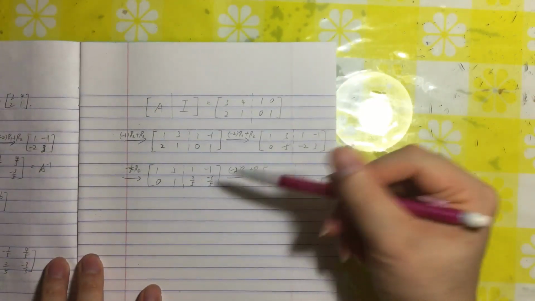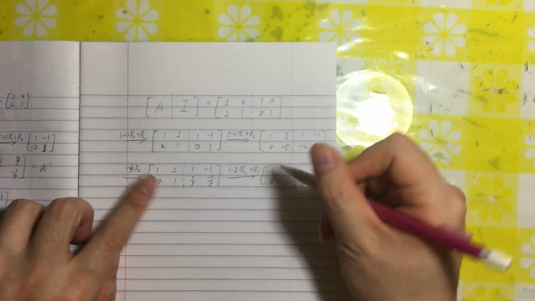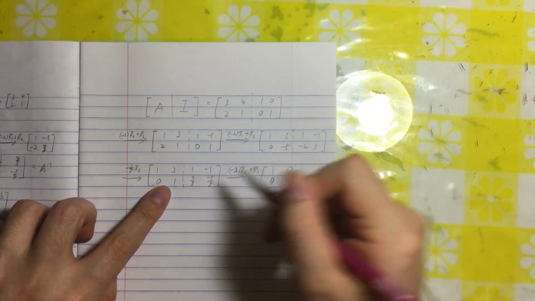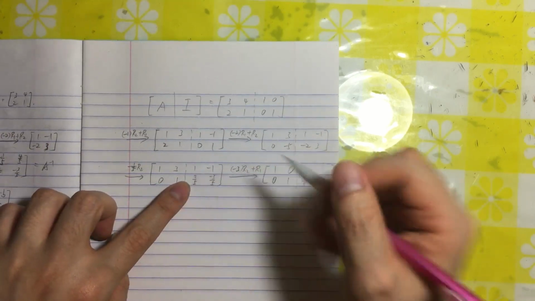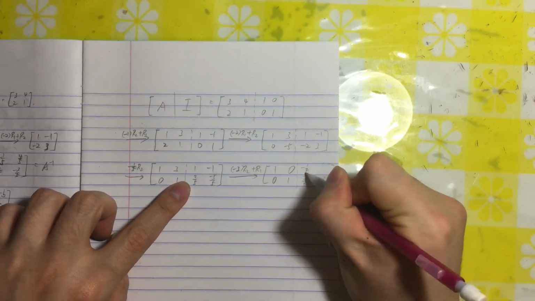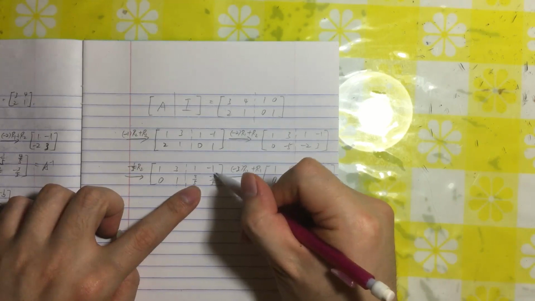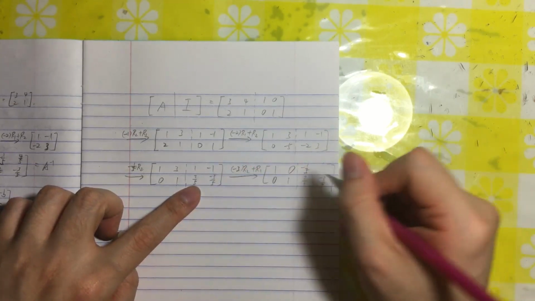Multiply negative 3 to the second row, add it to the first row. So 1 stays the same. Negative 3 times 1 is negative 3. Negative 3 plus 3 is 0. Negative 3 times 2 is negative 6. Negative 6/5 plus 1 is negative 1/5. Negative 3 times negative 3/5 is positive 9/5. Positive 9/5 minus 1 is positive 4/5.